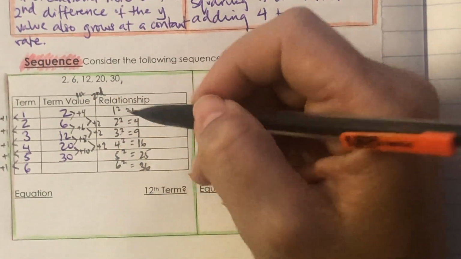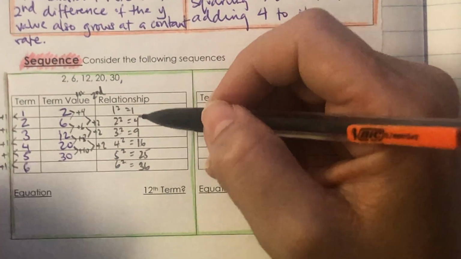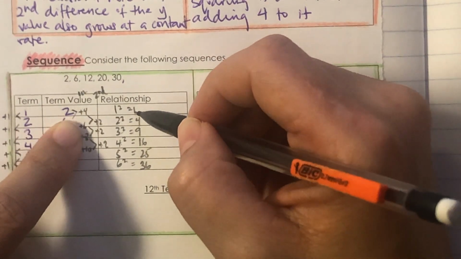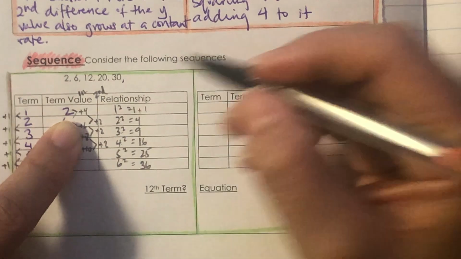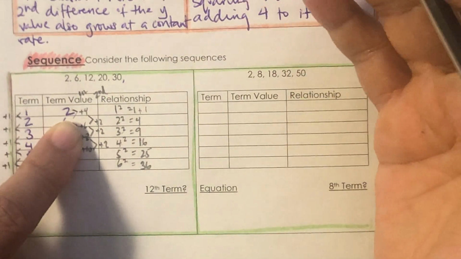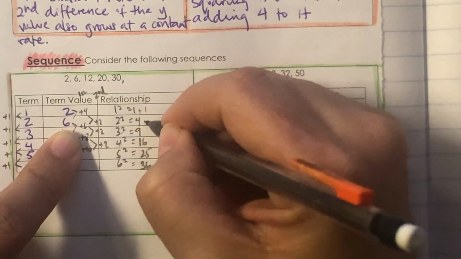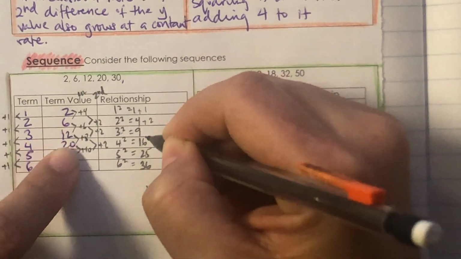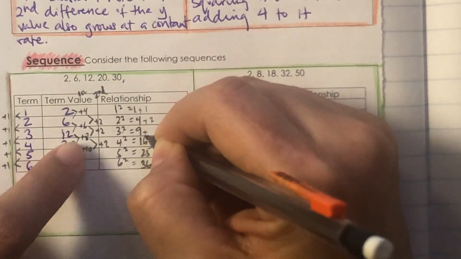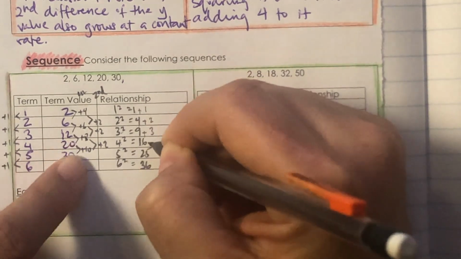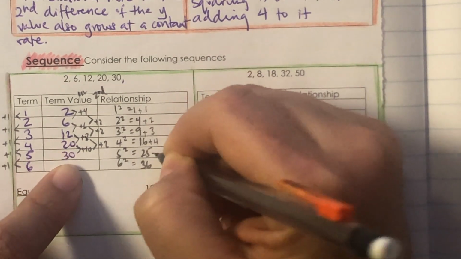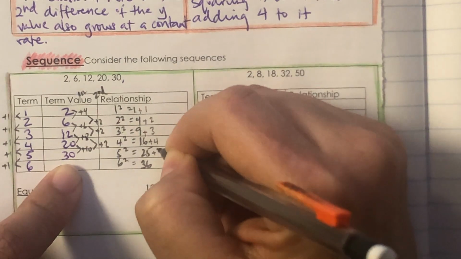All right, now I need to ask myself, okay, so I know I'm squaring something. How would I go from 1 to 2? Okay, I would add 1, right? And this doesn't necessarily mean that this is the right way. You just have to find out what the pattern is. How do I get from 4 to 6? I would add 2. How do I get from 9 to 12? I would add 3. How do I get from 16 to 20? I would add 4. How do I get from 25 to 30? I would add 5.